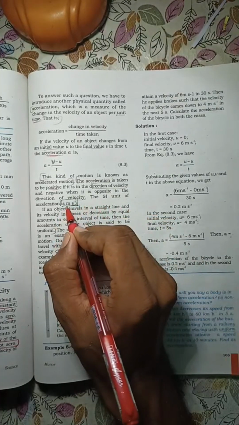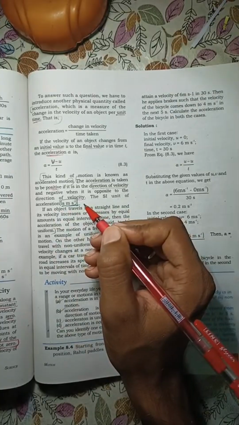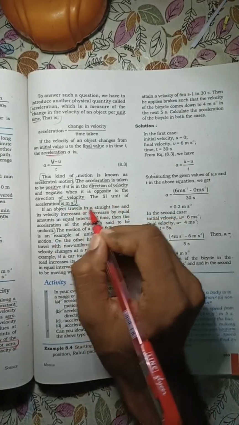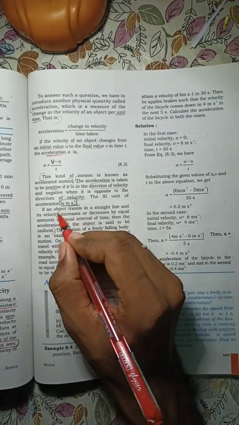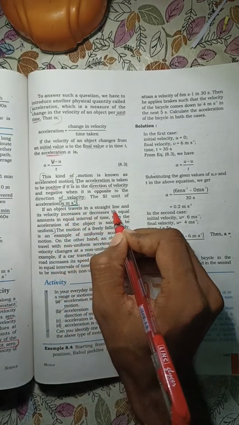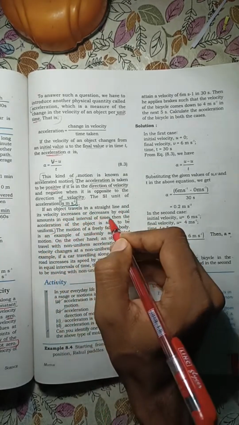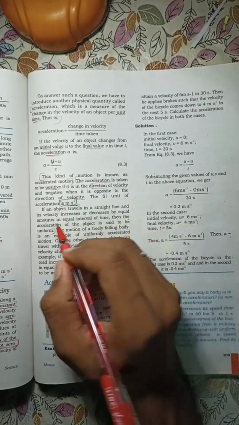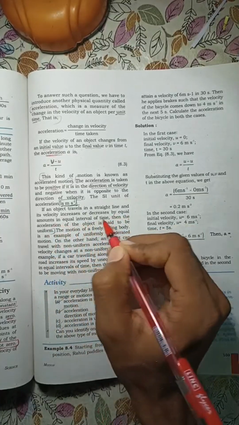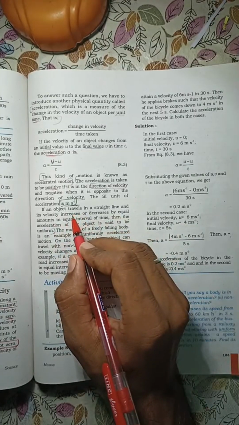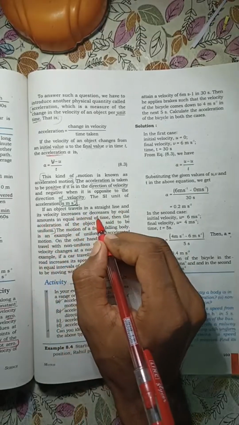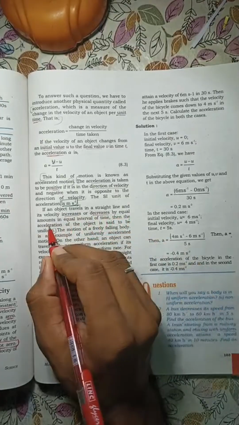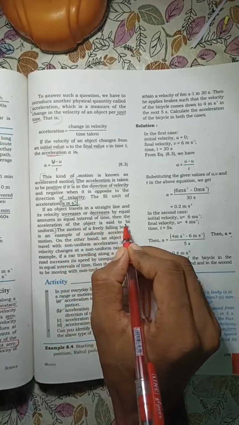The SI unit of acceleration is meter per second square. If an object travels in a straight line and its velocity increases or decreases by equal amounts in equal intervals of time, then the acceleration of the object is said to be uniform.